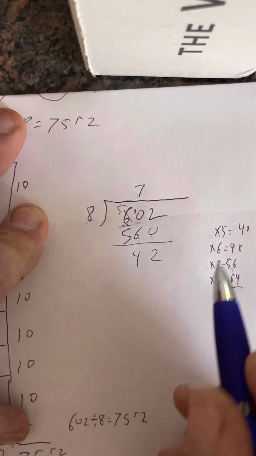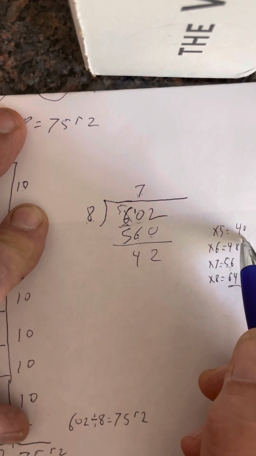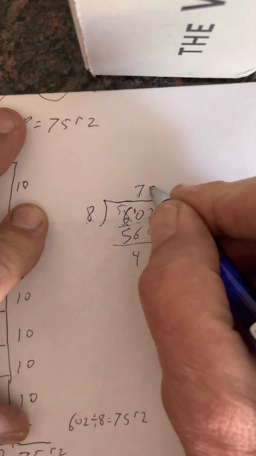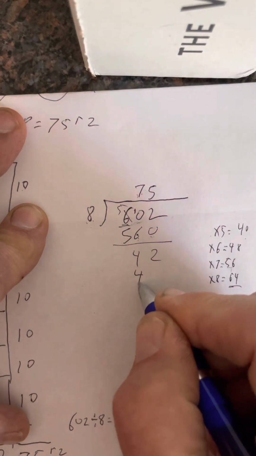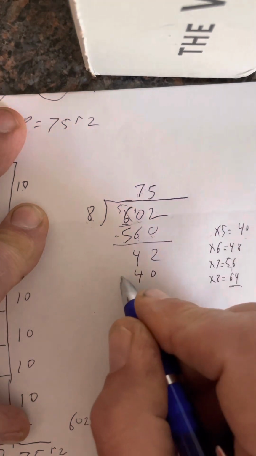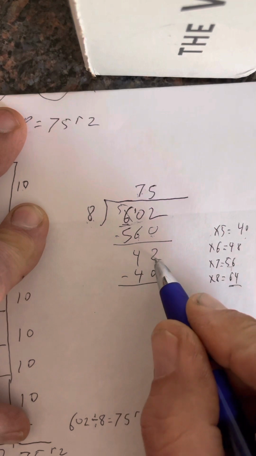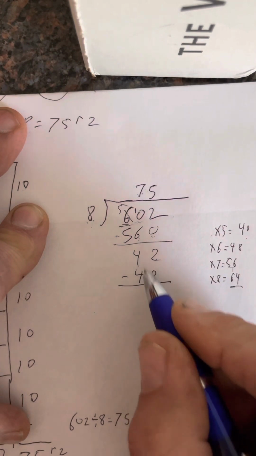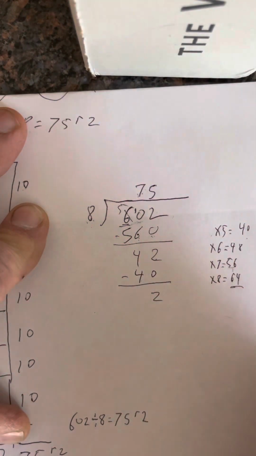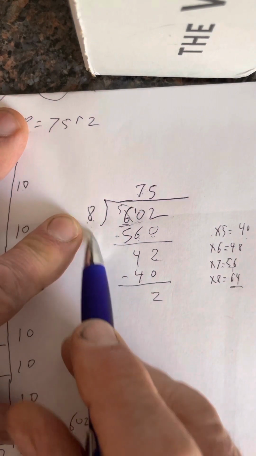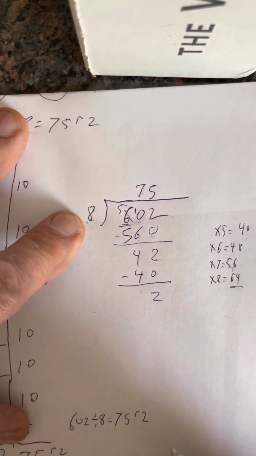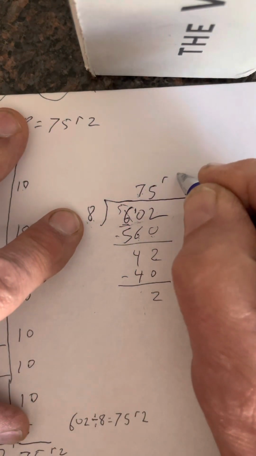Okay. We already said over here that 5 times 8 is 40. So we're going to put a 5 right here. And we're going to put 40 minus 40. 2 minus 0 is 2. 4 minus 4 is 0. Good. Now, I can't divide anything into there. And so my remainder is 2.